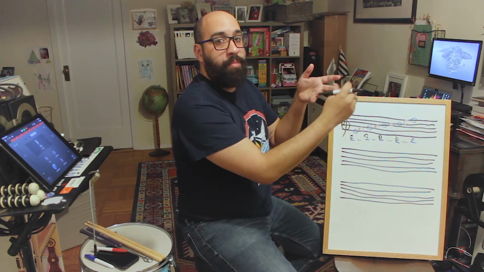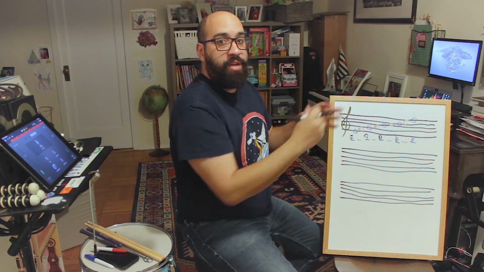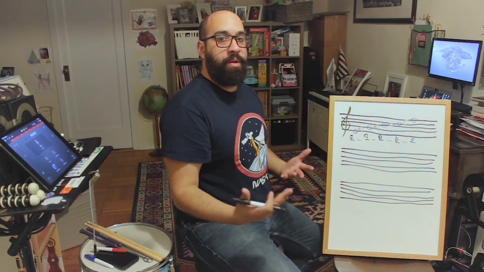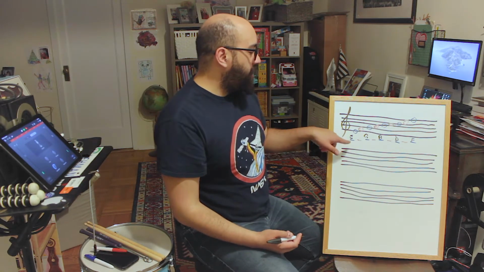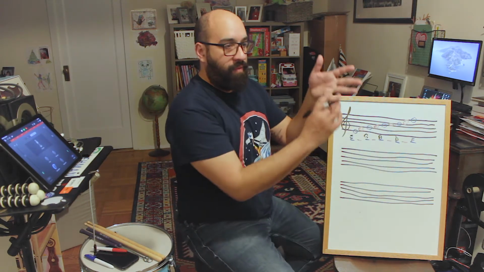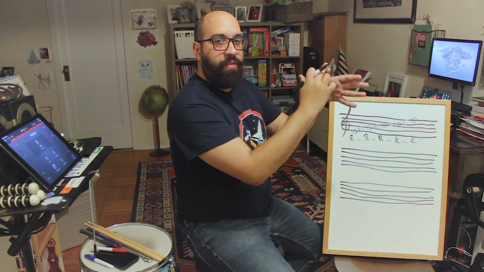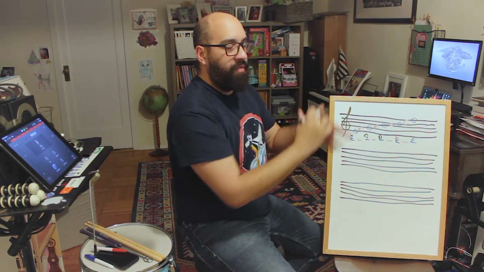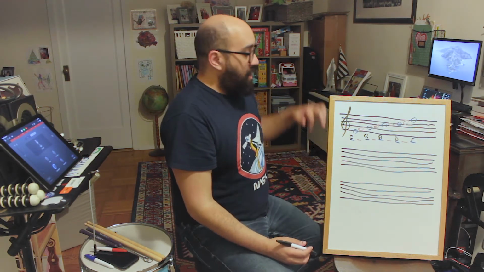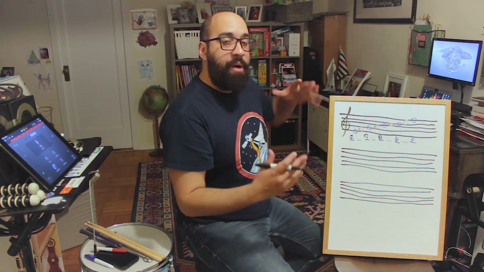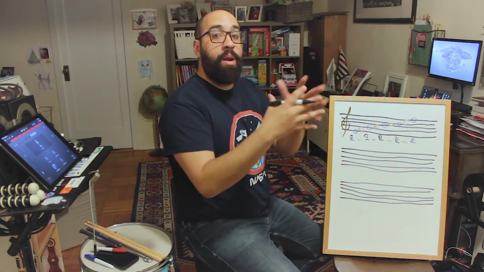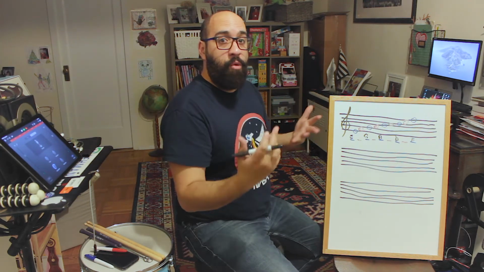Right, and it could also be remembered as every good boy does fine, or every good boy does fudge. Whatever helps you remember the notes. But this is the order of the notes: E, G, B, D, F. First line, second line, third line, fourth and fifth. Now the spaces, you're going to fill the gaps. And now it makes sense, because before we did the lines, then we did the spaces. Now we're going to put them together, and it will make more sense.